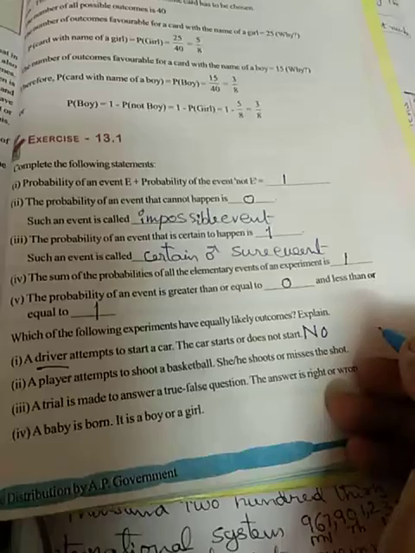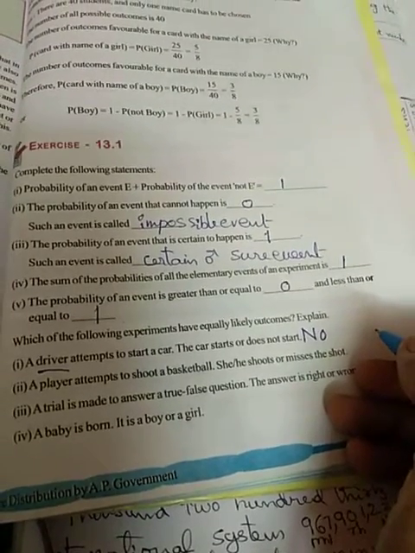Explain, they said. So why? Because he is a driver who is experienced with driving.